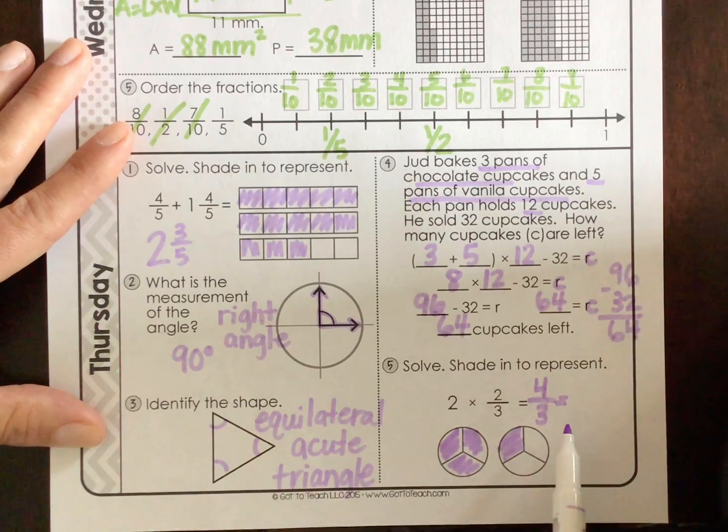But that's an improper fraction. What's the mixed number? What's the equivalent fraction? The easier way to say this. Well, look at your model. We have 1 whole and 1/3.